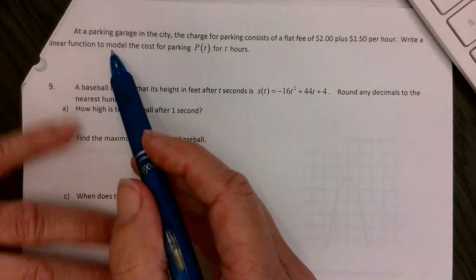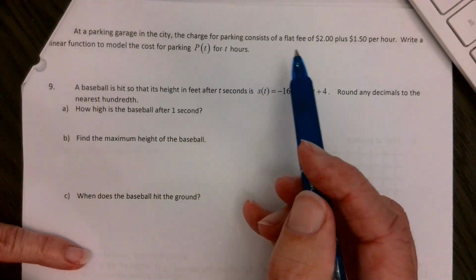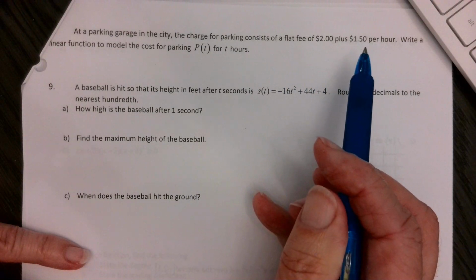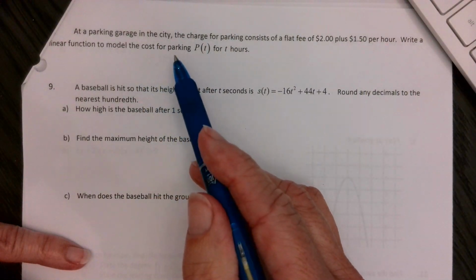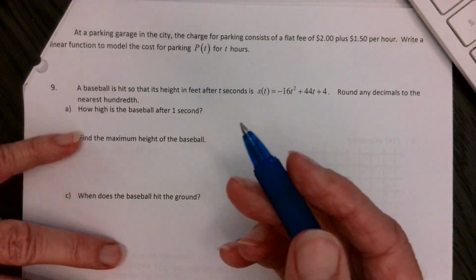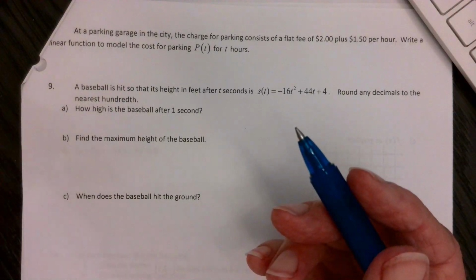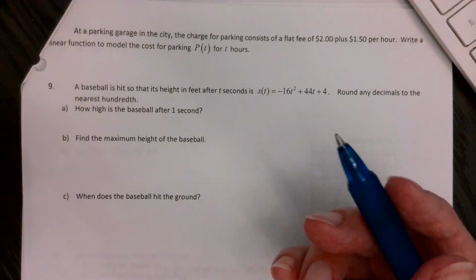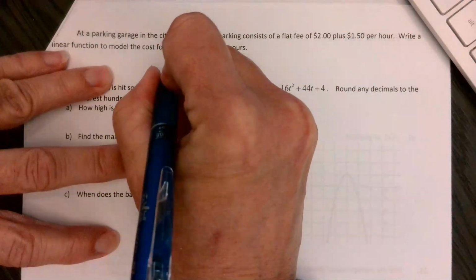All right, number 8. At a parking garage in the city, the charge for parking consists of a flat fee of $2 plus $1.50 per hour. Write a linear function to model the cost for parking P(t) for t hours. Most of the time we would do y equals 2 plus $1.50x, but they tell us to use P of t because it's a function.